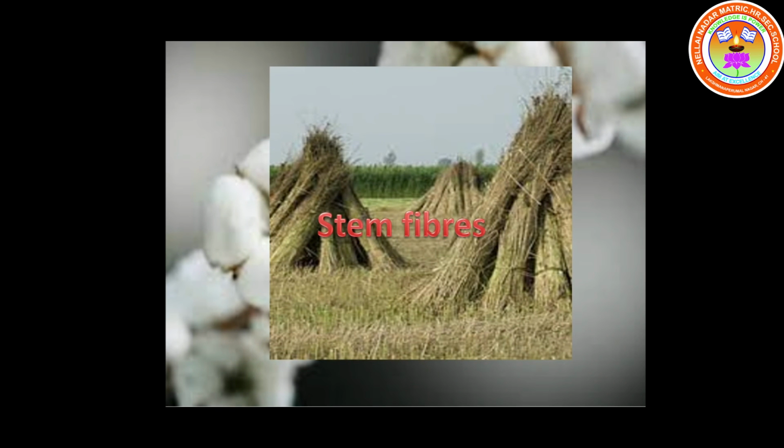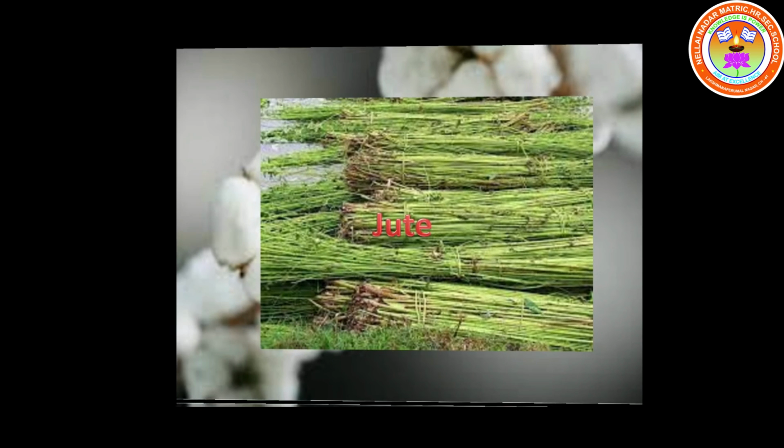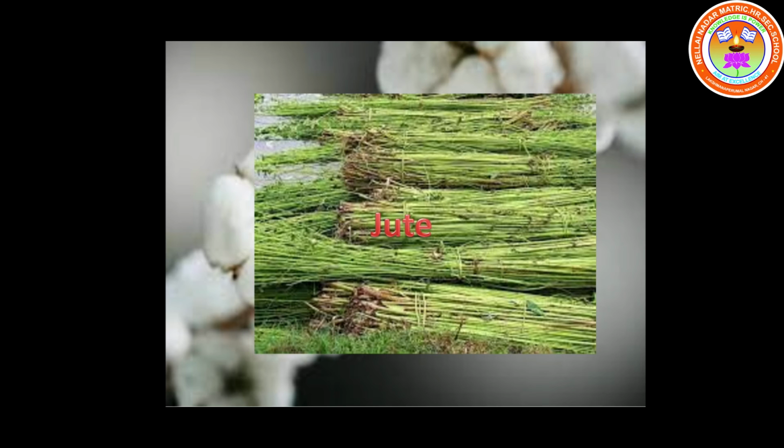Second one is stem fibers, or we call them bast fibers. So the stem fibers we get from plants like flax, jute, etc. So these are fibers obtained from the stem.